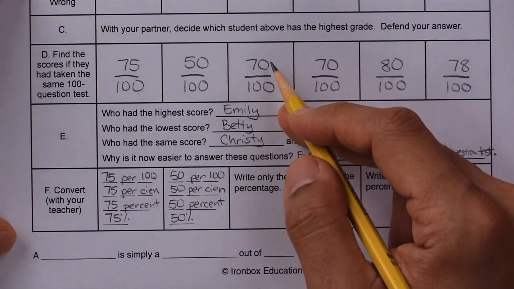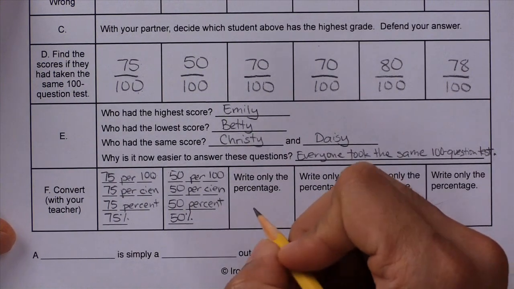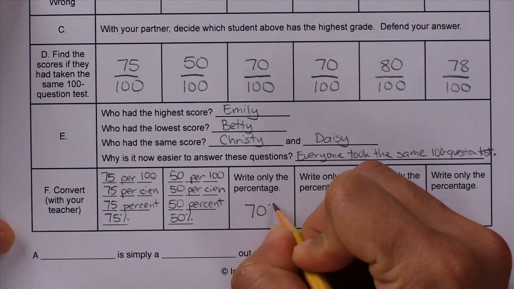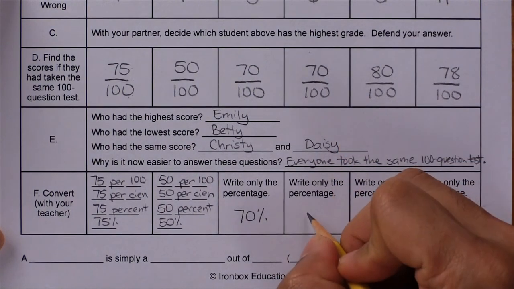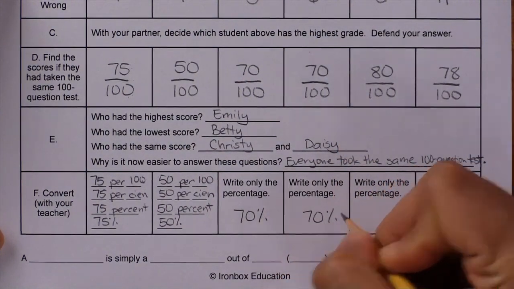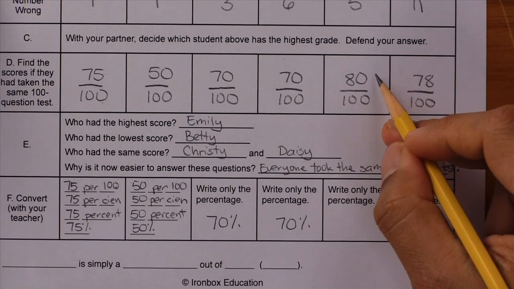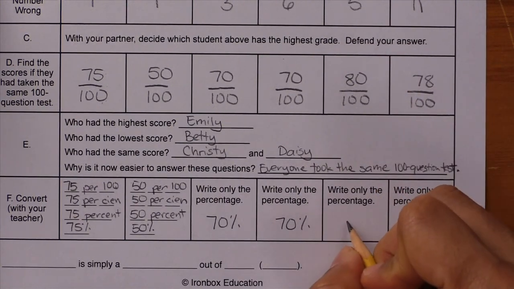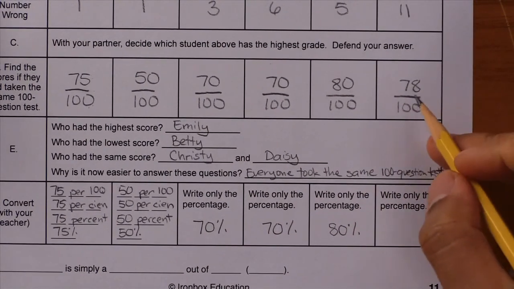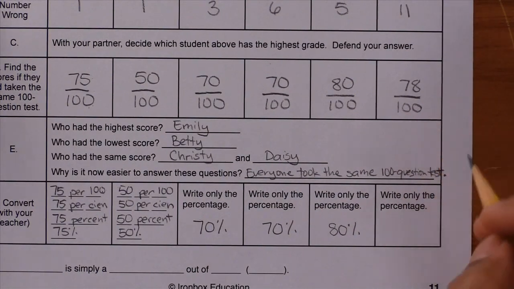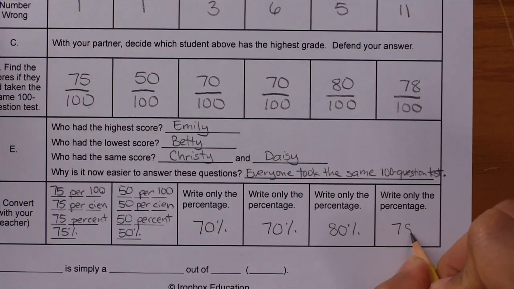What's 70 per 100? And that gives us 70%. Again, 70 per 100 is 70%. Next, 80 per 100, 80%. And finally, 78 per 100, 78%.